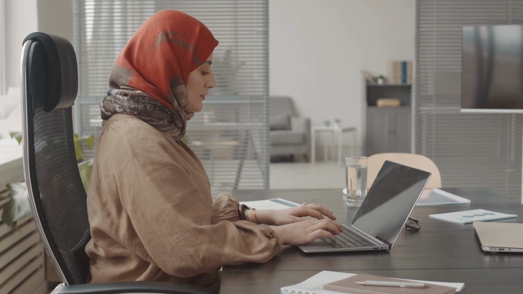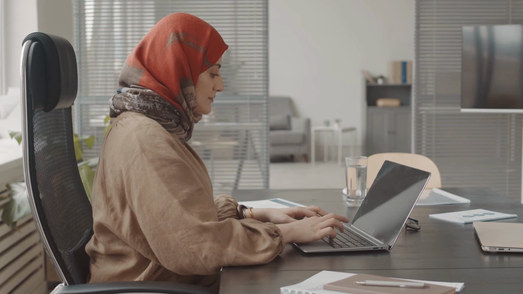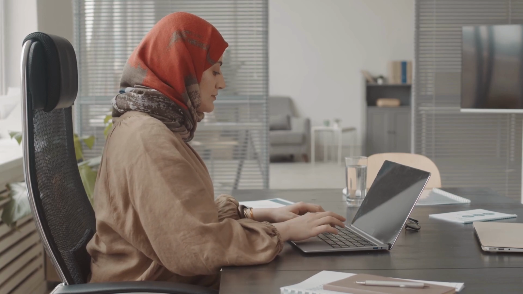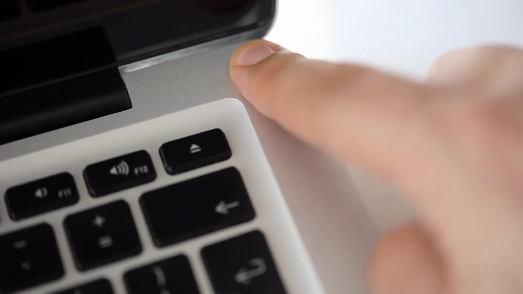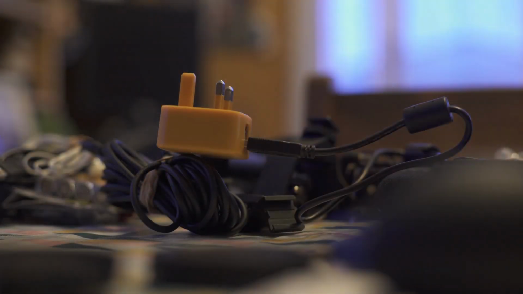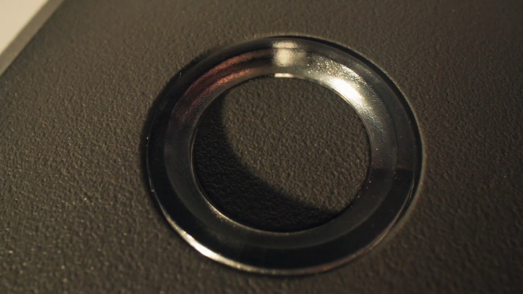First, save any open work and close all applications. Next, shut down your computer using the operating system's interface. Hold the power button to physically turn off the computer. Then, unplug the power cord or adapter. Hold the power button for a few seconds to discharge residual power.